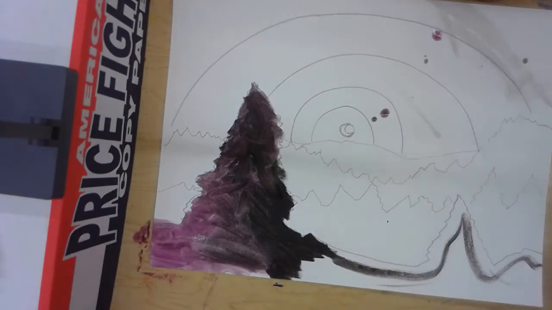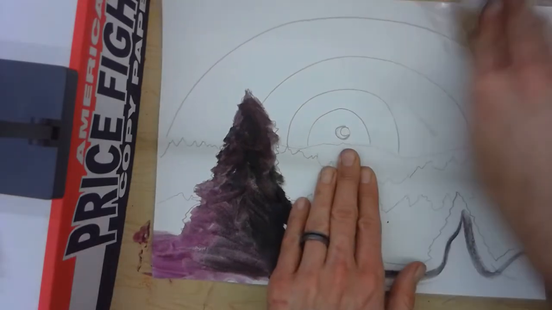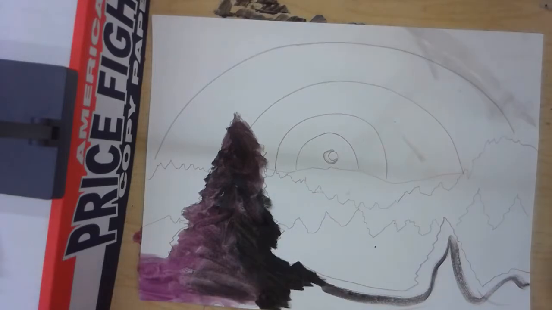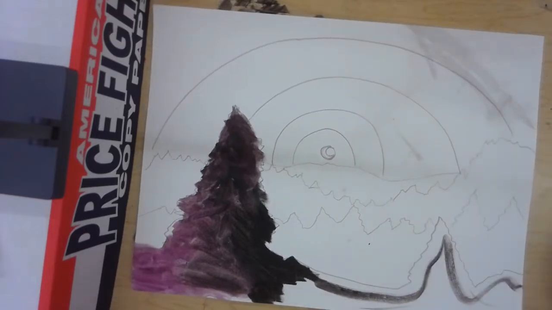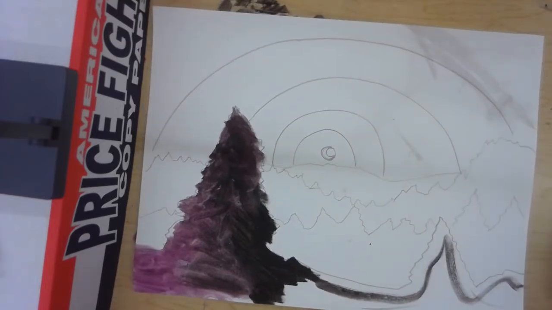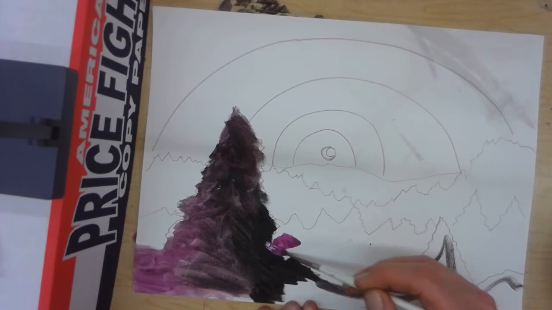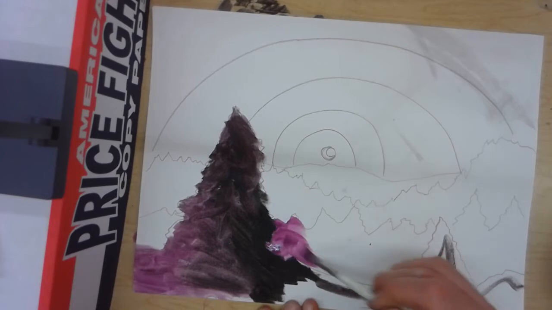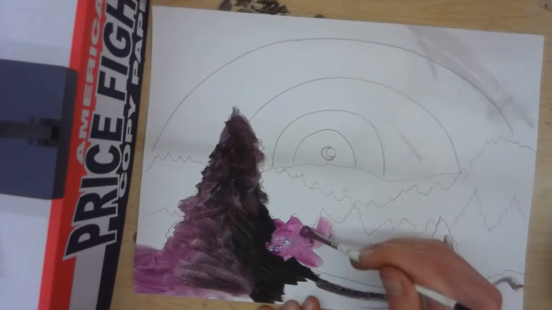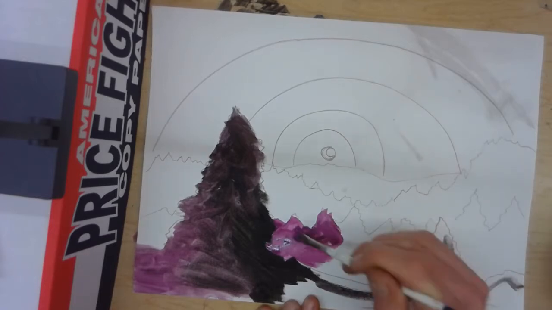Now, a little more careful with that. So now I want to move on to this next section that's a little bit behind it, the mid-ground there. Maybe with this one, I'll just start with that purpley color so it stands out against a really dark foreground. Like that. So mostly using just regular purple there.